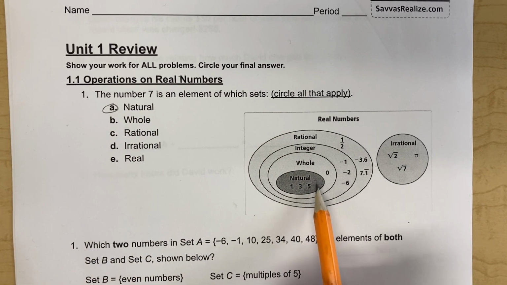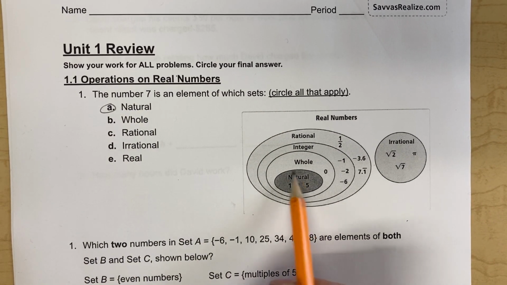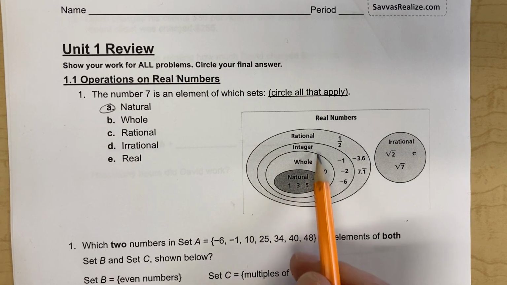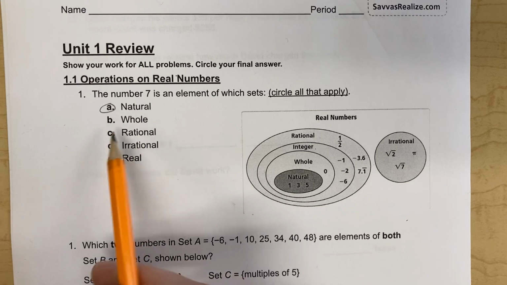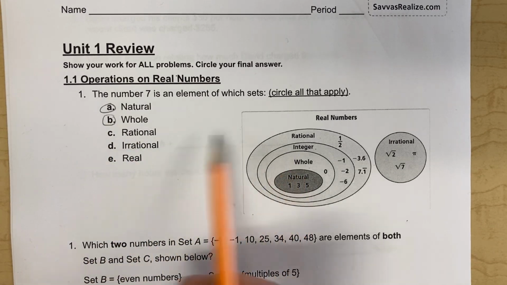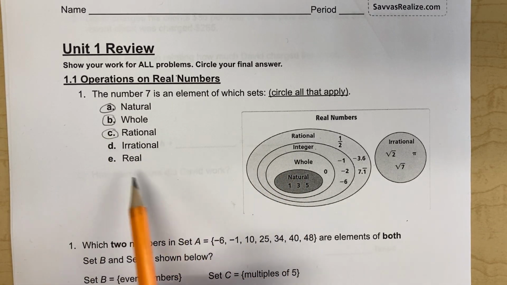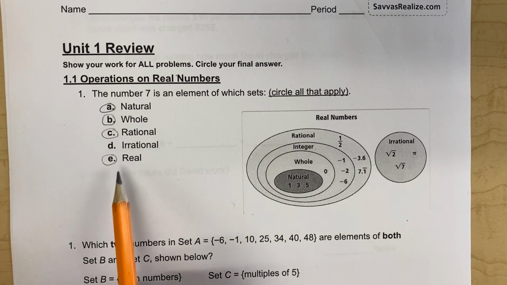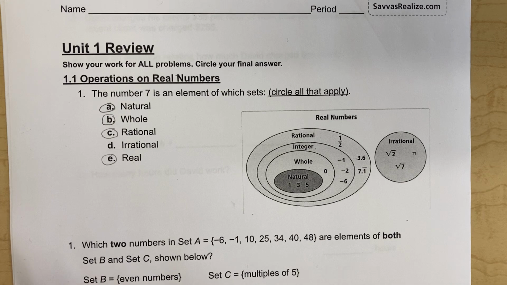Now, we can find 7 in here with these, so it's definitely a natural number. But remember, if it's a part of an inner circle, it's also part of all the things that are outside of it, which means it's also a whole number, it's also a rational, and it's also a real number. The only thing it doesn't belong to is the irrational. It's the only one that we would not circle, but all the other ones definitely work.